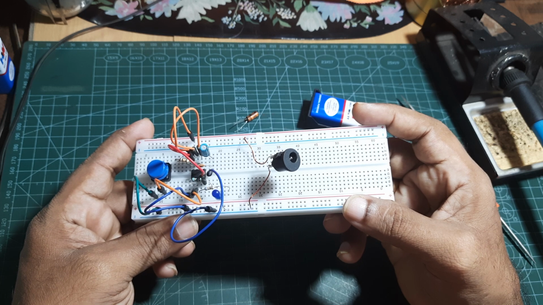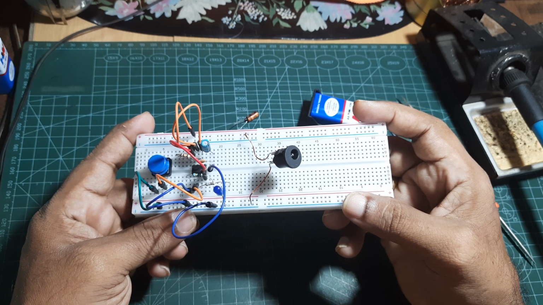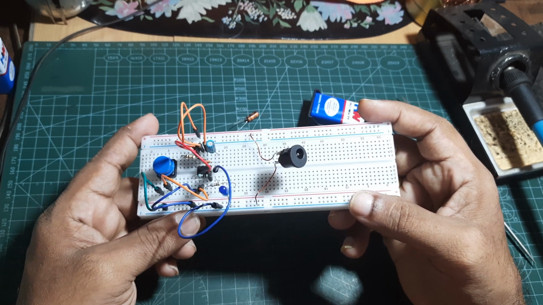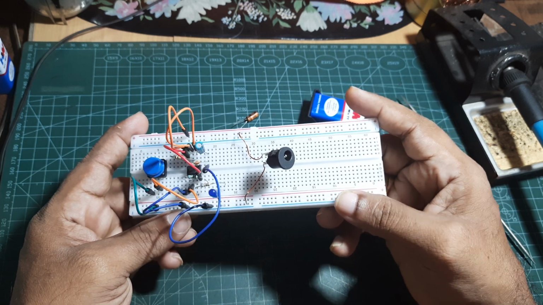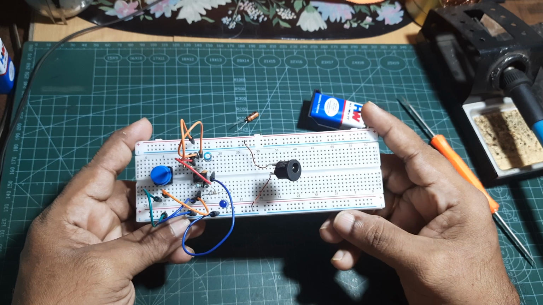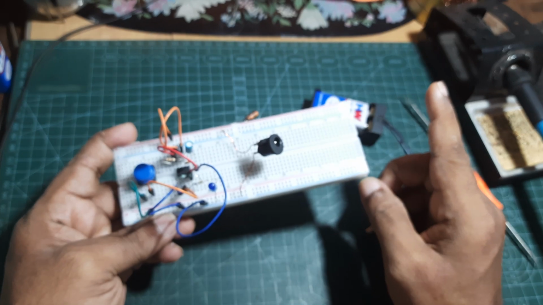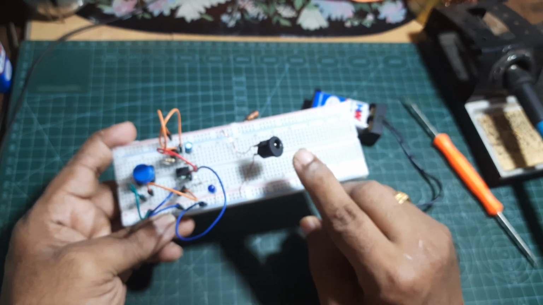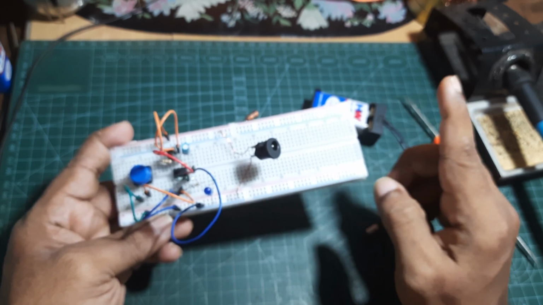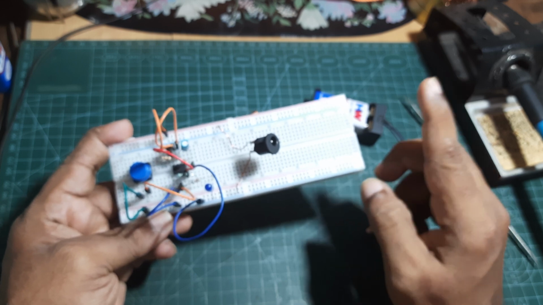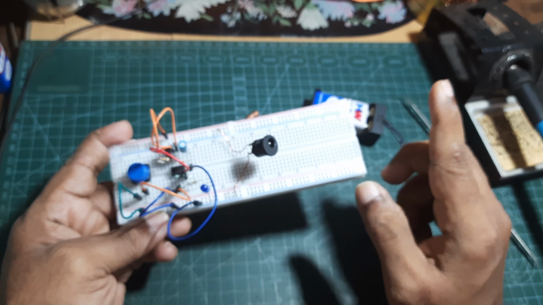It will remain in that state until a specific time period, after which it will return back to the stable state. So that is the quasi stable state. It will turn from the stable state to the quasi stable state, and that state is determined by a period that is determined by a capacitor and a resistor.